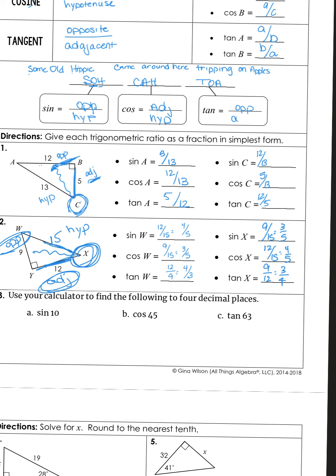Now we're going to get into something a little bit different. So the next example says use your calculator to find the following to 4 decimal places. On your calculator, you can use your Chromebook or you can use your phone calculator. Either way, you have to use like the bigger calculator. So your phone, you turn sideways. The Chromebook, you have to extend it into the scientific type of calculator.